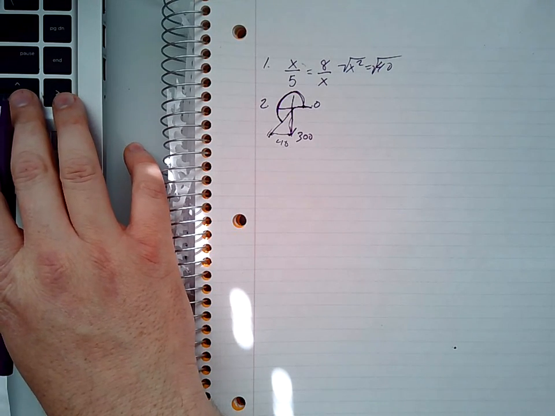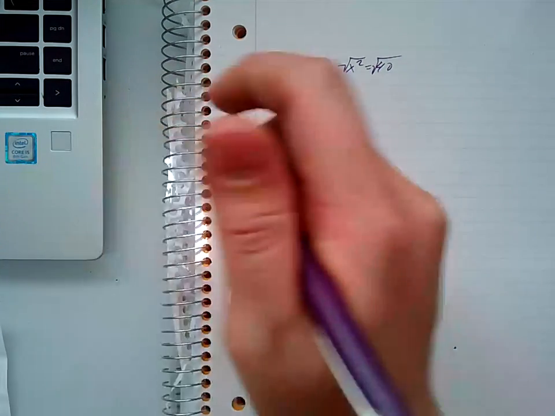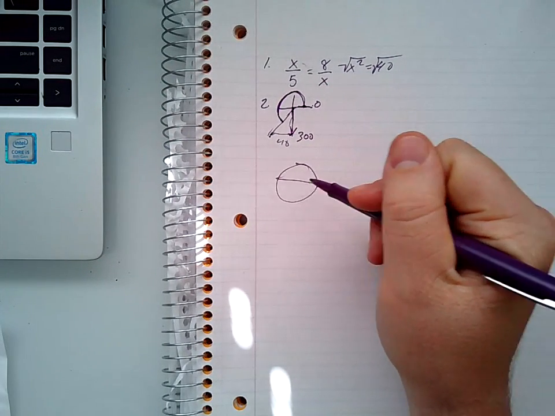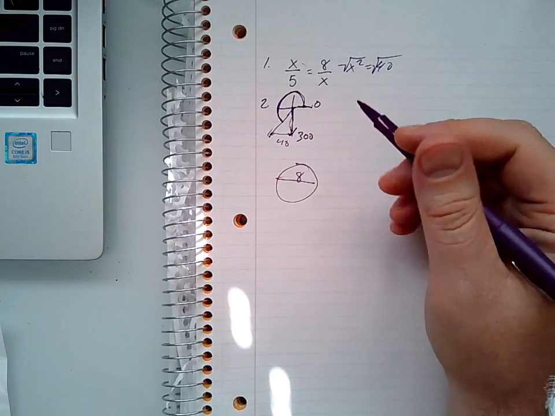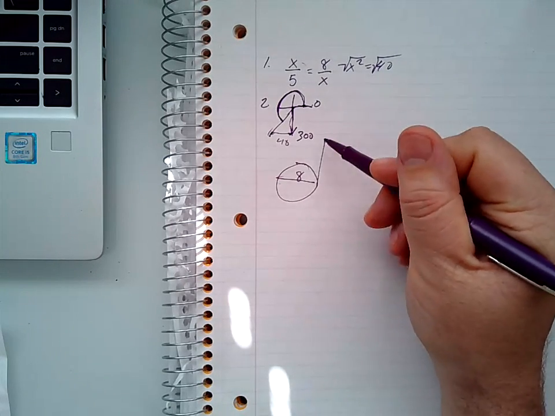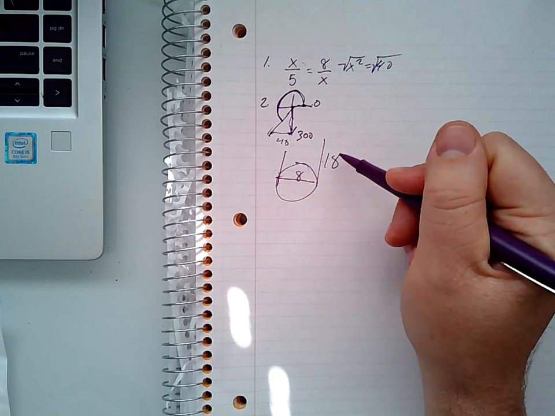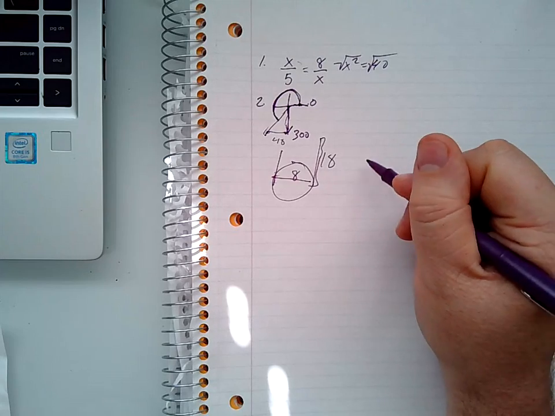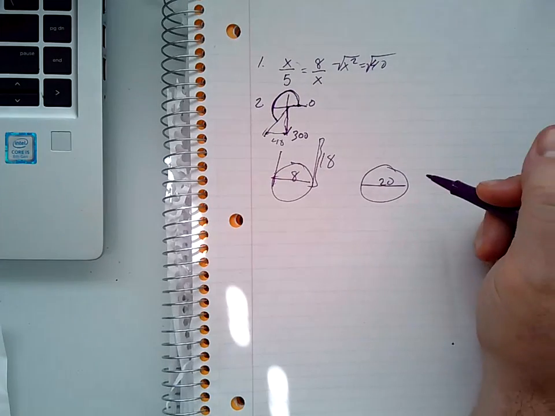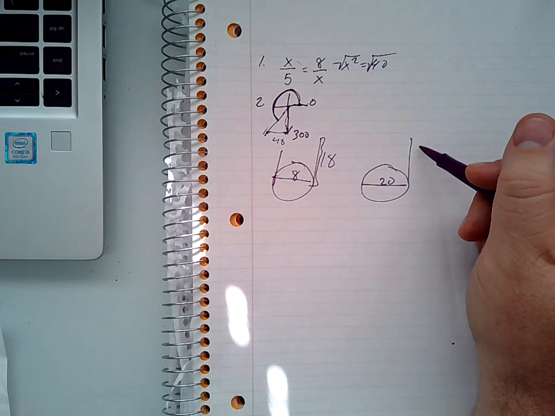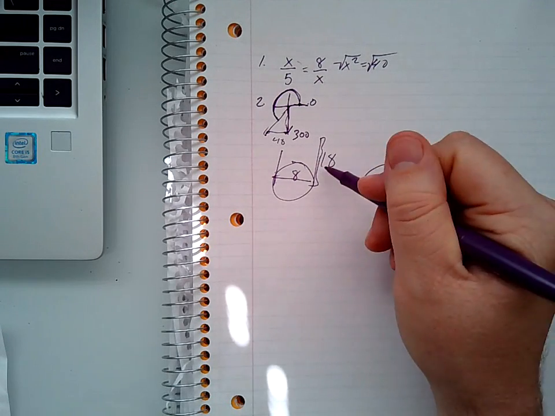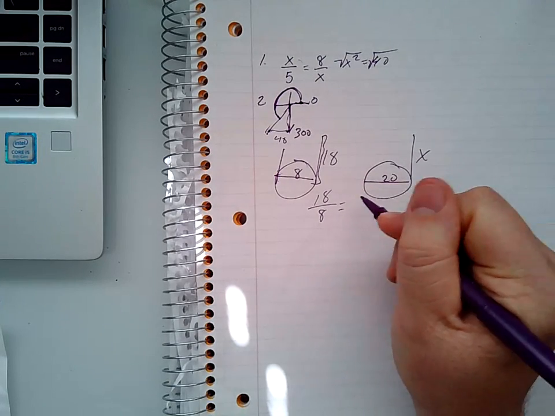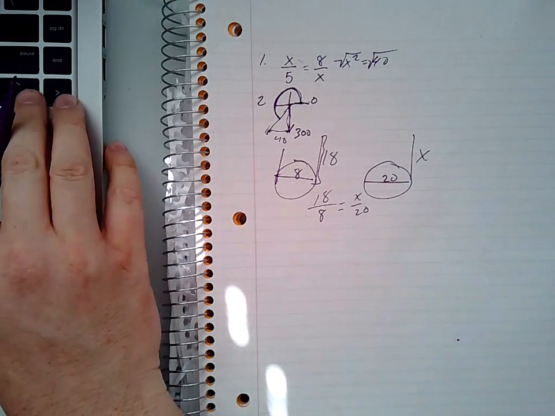Number four, a model of a lighthouse has a diameter of 8 inches, and has a height of 18 inches. If the actual diameter of the lighthouse is 20 feet, then what is the actual height? Well, that's another ratio, right? So we're going to do one lighthouse over is equal to the other lighthouse. We can do 18 over 8 is equal to x over 20 and solve.